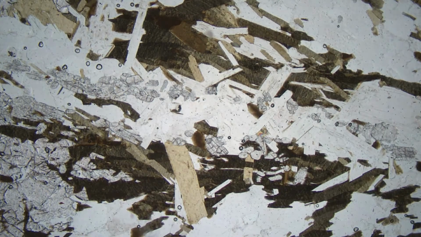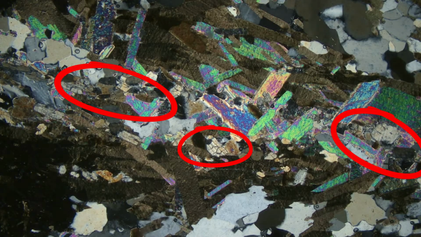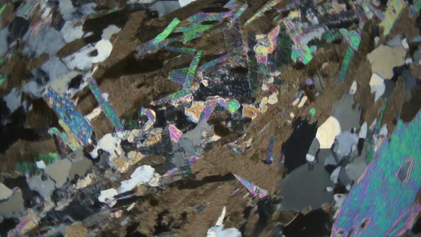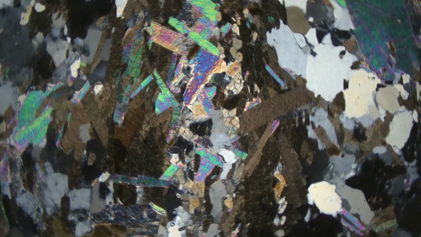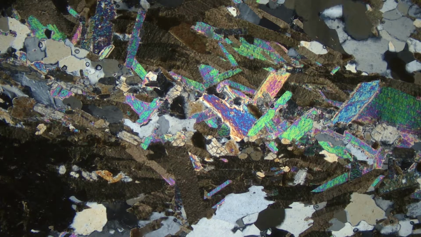If we switch back to plain polarized light, we can also see that this sample contains kyanite. If we switch back and forth between XP and PP views, we see that kyanite's interference colors are never greater than first order. So, as we rotate the stage, most of the color variation comes from the muscovite, but the biotite brown colors vary somewhat. And the quartz and feldspar change from white to gray to black.